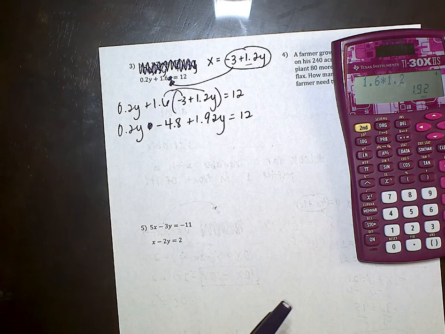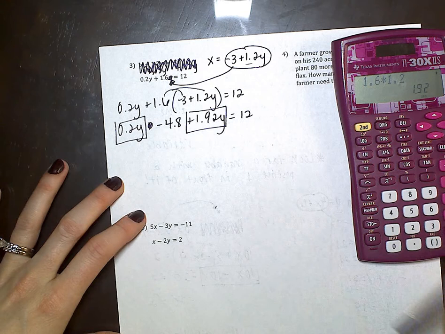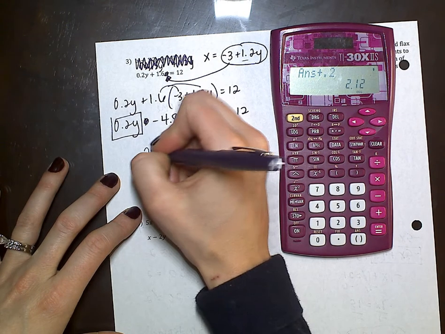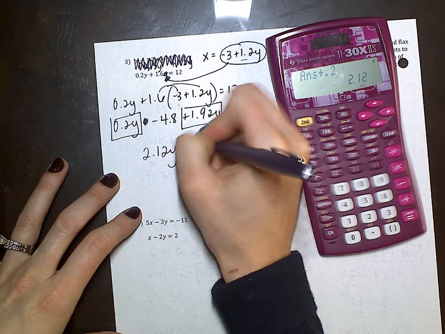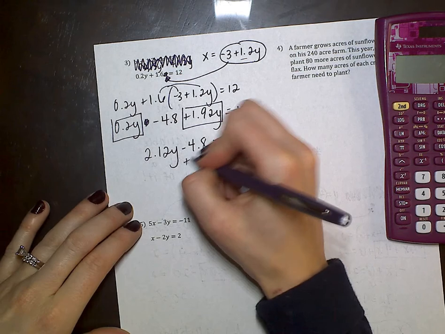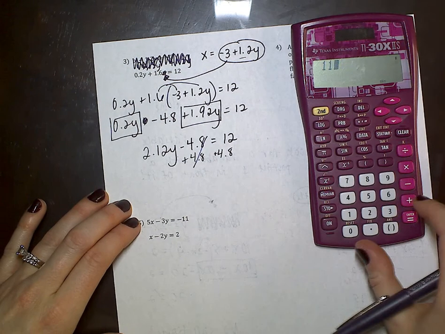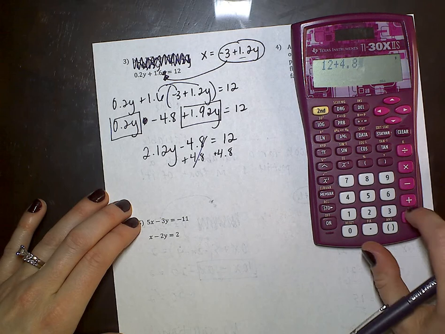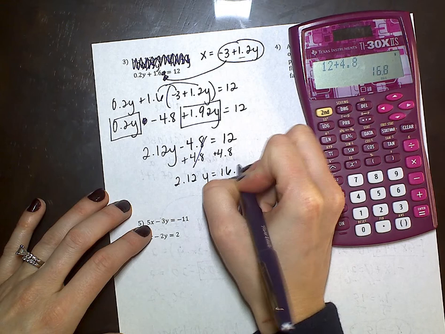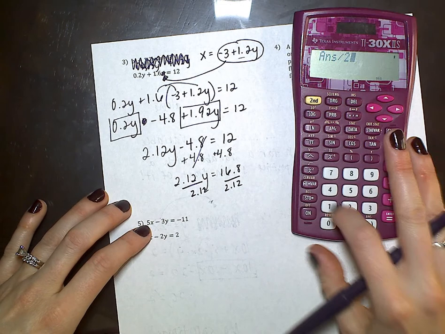Okay, now I'm going to combine the y's. So they're on the same side, so I just add them. And I would get 2.12. Gross. Okay, now this is just a two-step equation, so I'm going to add 4.8. And I get 16.8. And then I divide by 2.12.